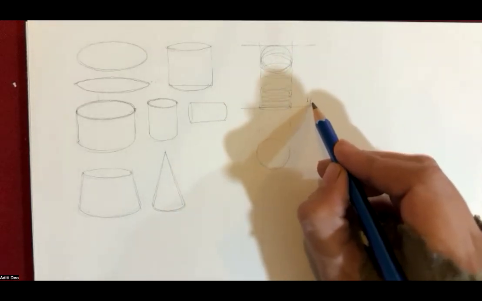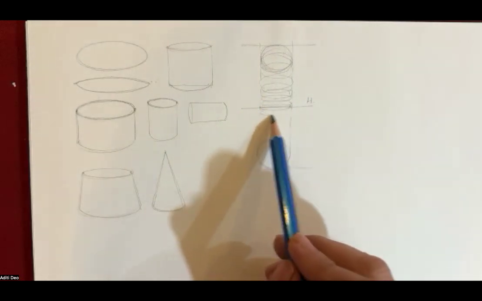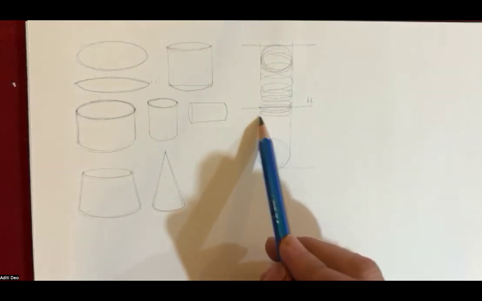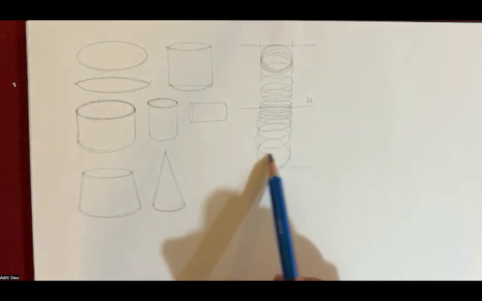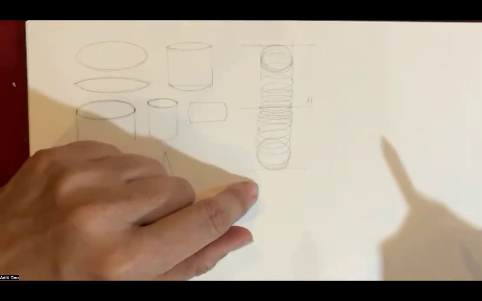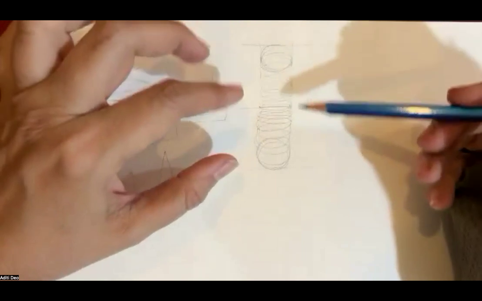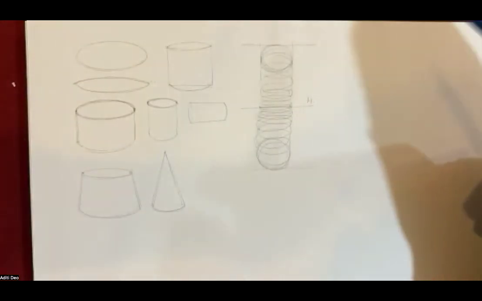So this is the horizon line. Horizon lines are our eye level actually. So I've just arbitrarily drawn this. But you get the idea of how things will change depending upon where you look at it from.